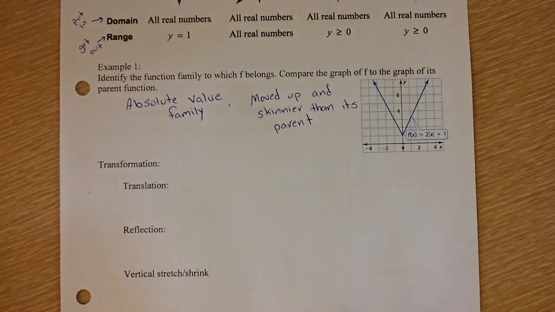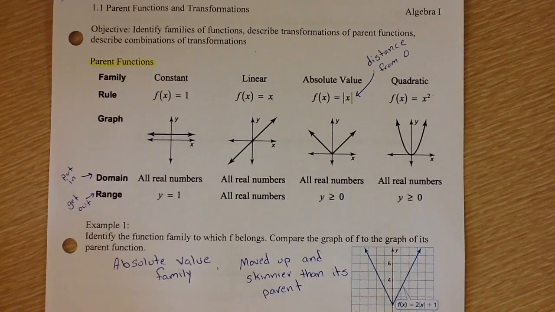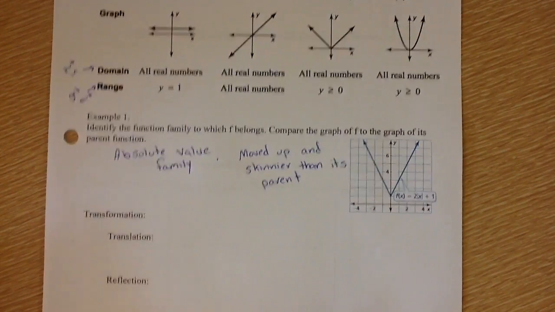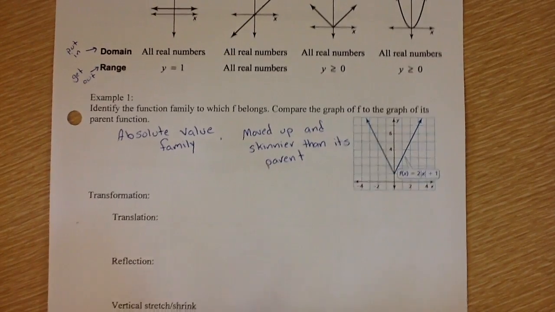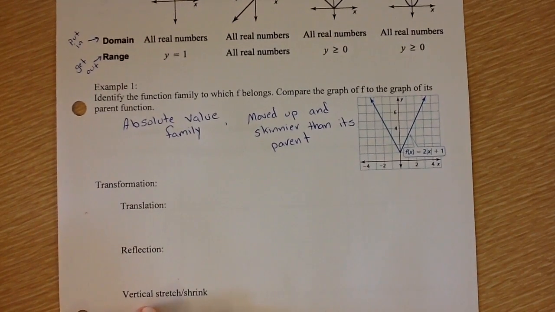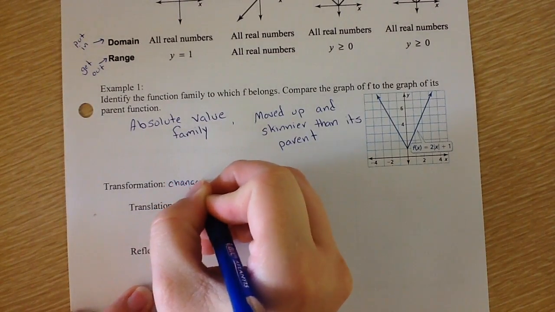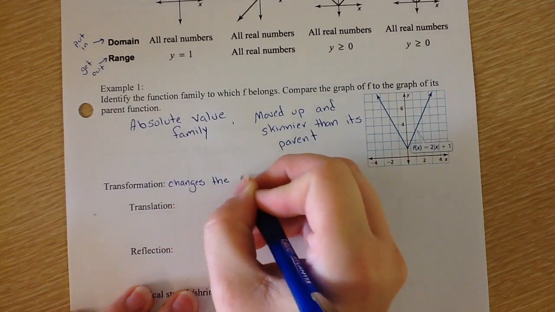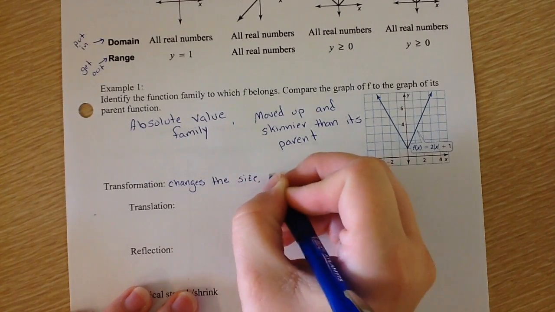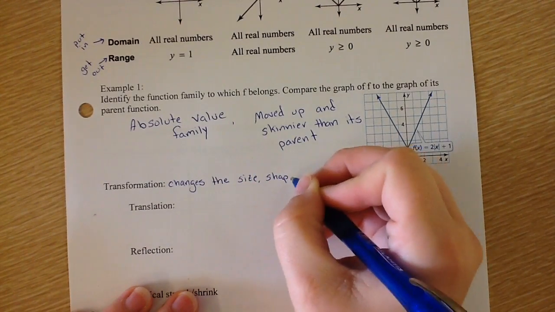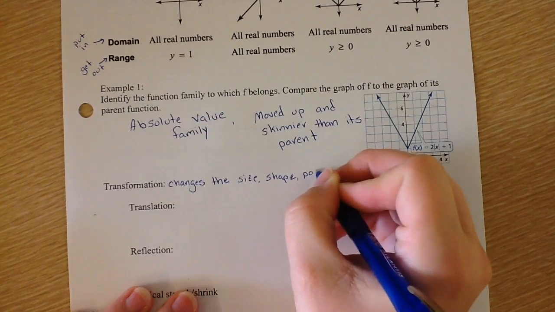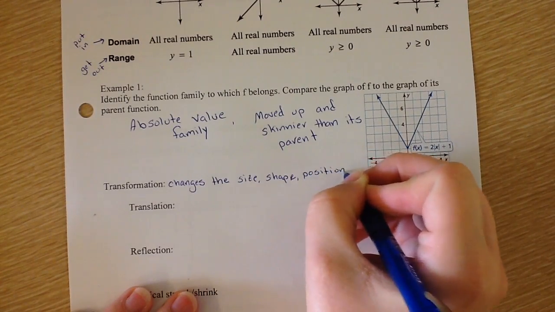Okay, so now that we know what the parents look like, and we know our 4 families, now we're going to be transforming it. A transformation pretty much just changes the size, shape, position, or orientation of a graph.